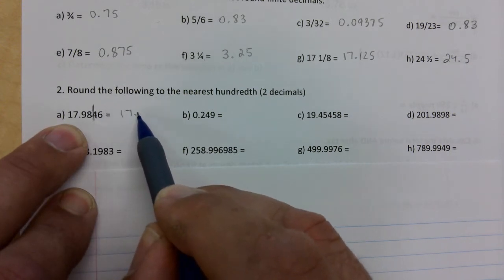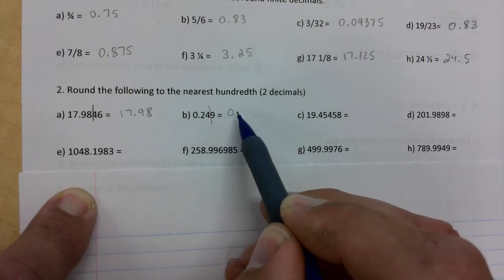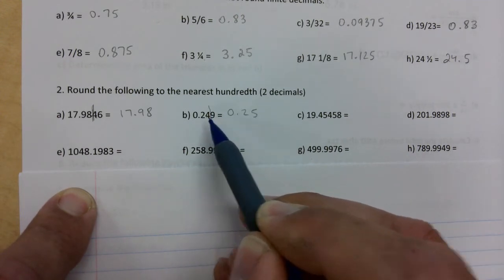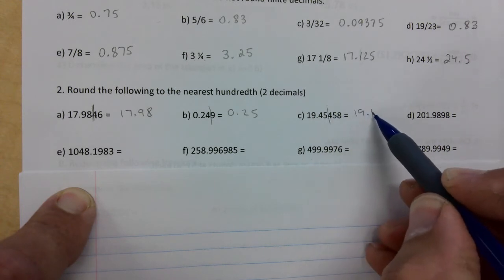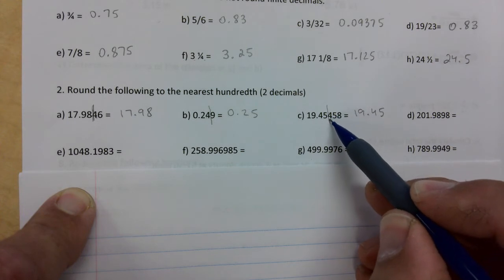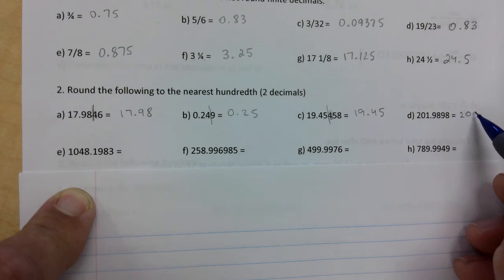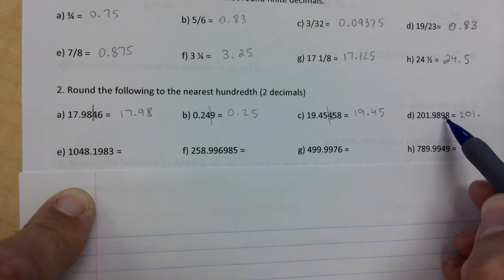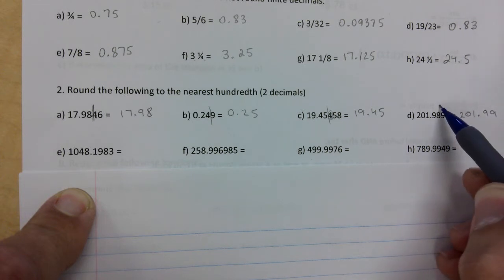So this will be 1798. If you round it here, this will be 0.25 because the 9 bumps that up to a 5. If you round it here, it'll be 19.45 because the 4, right? If it's anything less than 5 on the right, it stays the same. So 201 point, what happens here? Right, this 9 bumps that to a 9, so you stay at 99, right, if you cut it here.